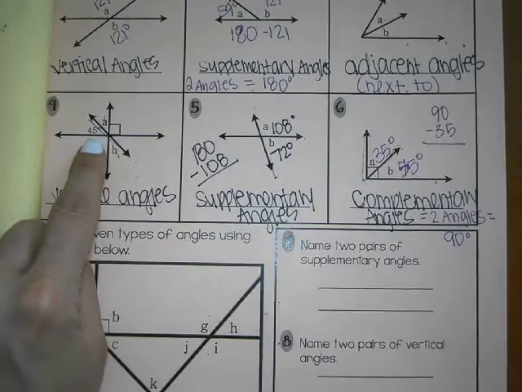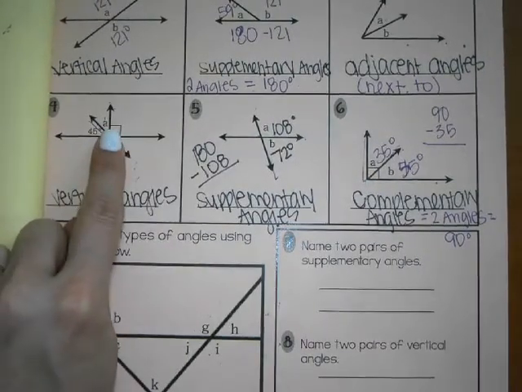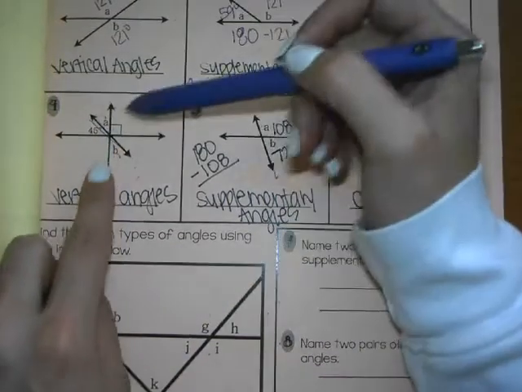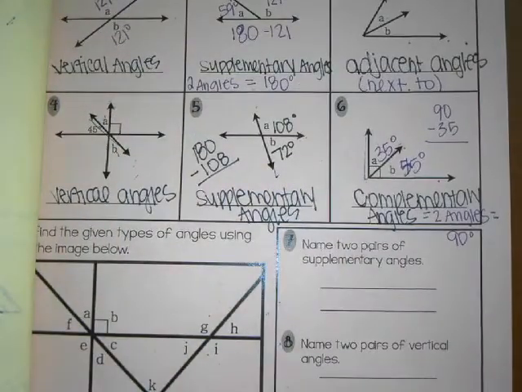Because they told you that this was 45 degrees. So everyone write down what letter A is equal to. They told you that's 45. So what's letter A going to be? Write it down for me.